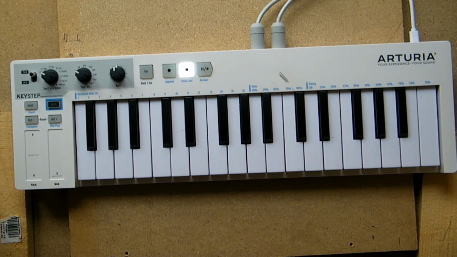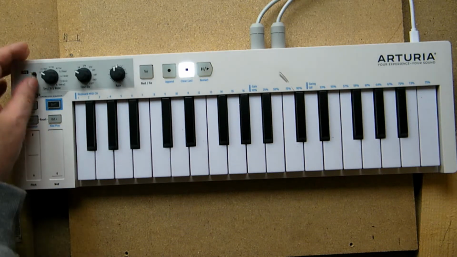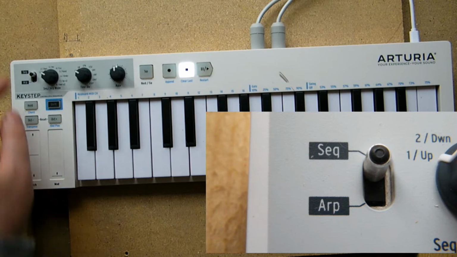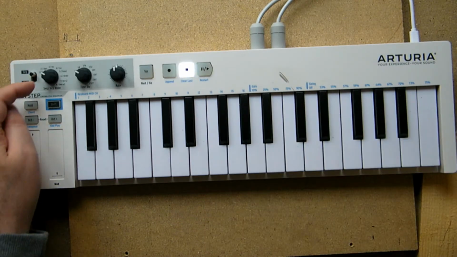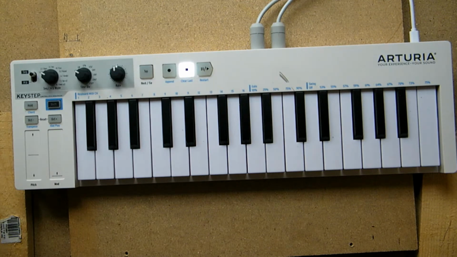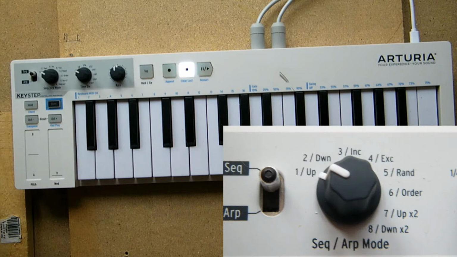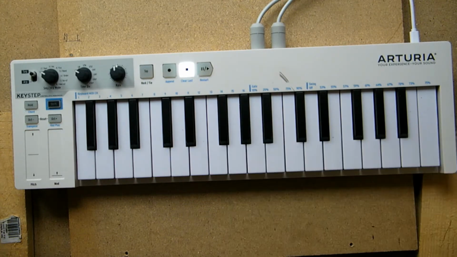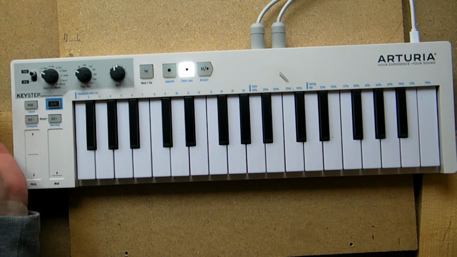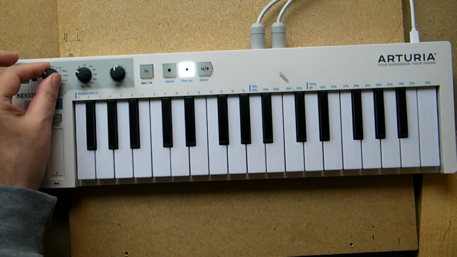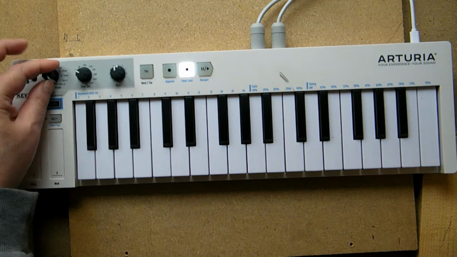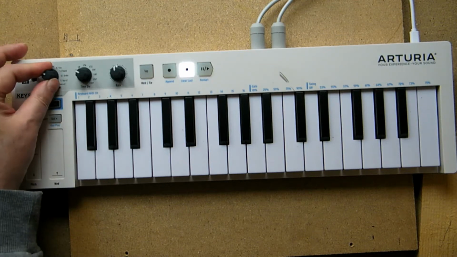First of all, I switched the device to sequencer mode. You'll find the switch here in the upper left corner. Down is arpeggiator, up is sequencer mode. Then I choose a sequencer bank where Keystep shall store the sequence I'm going to type in, and I'll choose the first one, bank 1, one of 8 possible banks. Bank 1 now.